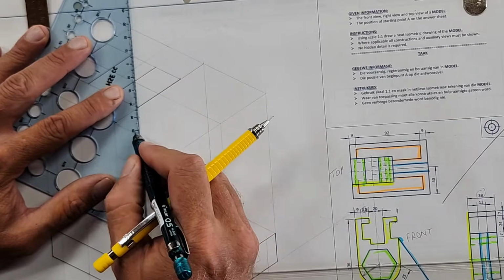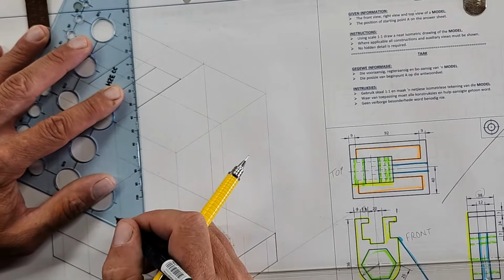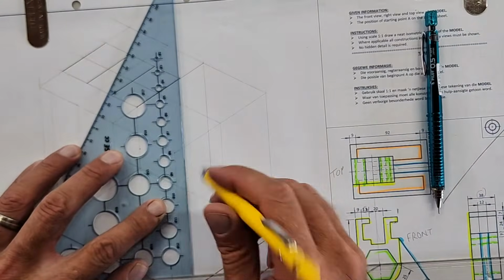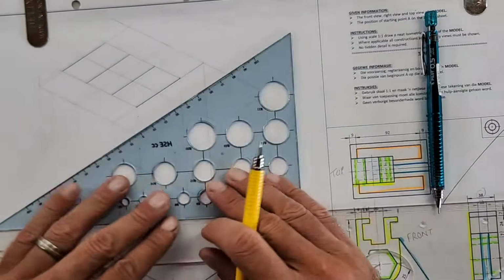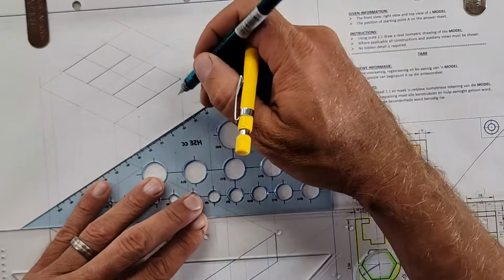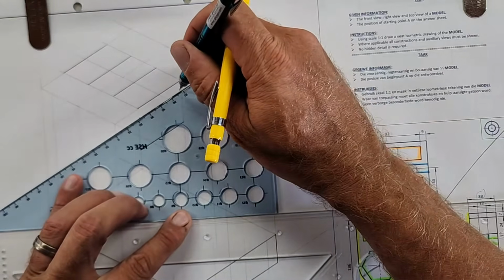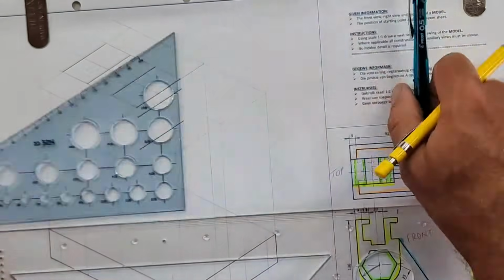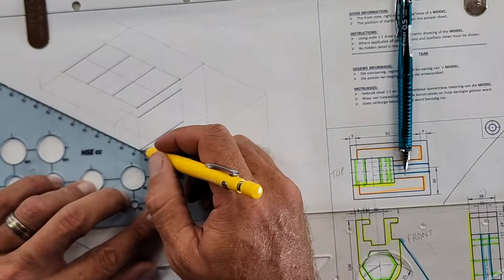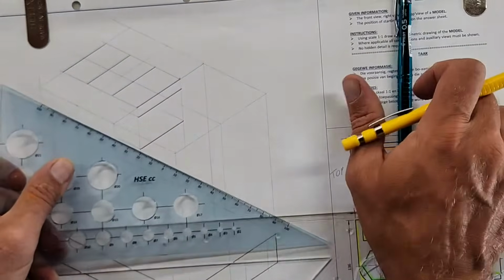Then we have a 24, 10, 24. Okay. The depth is 11 here, going this way, and this way. Measure the 11.